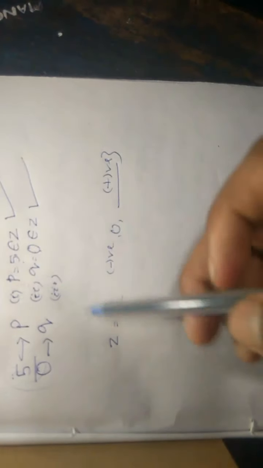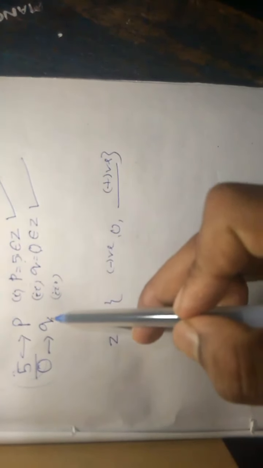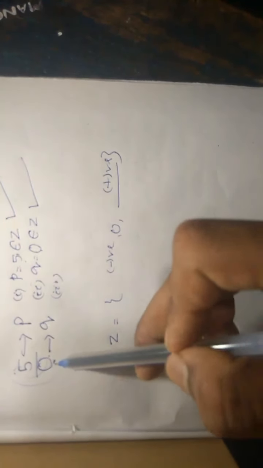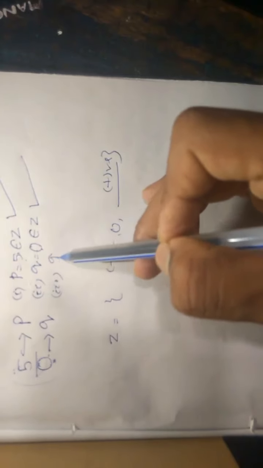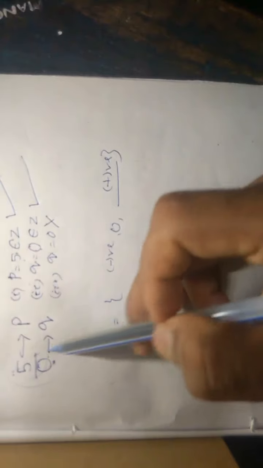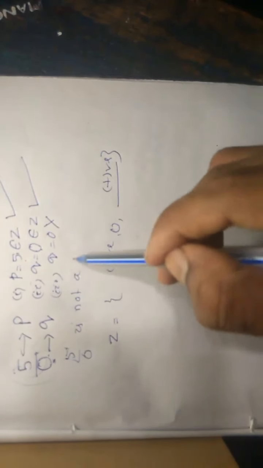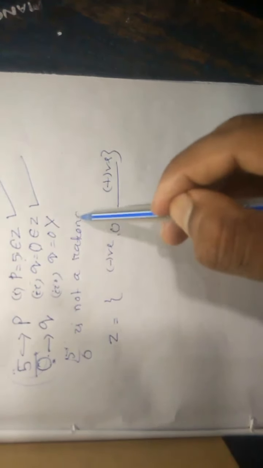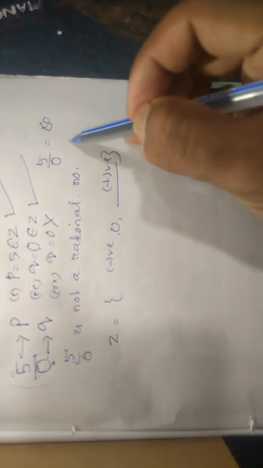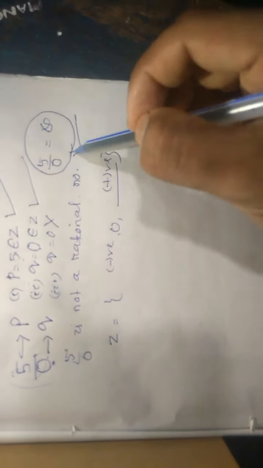Coming to the third condition. In the third condition we have to prove that the denominator must not be 0. But here you see the denominator part is 0. So I am writing q is equal to 0. And this condition is not satisfied by 5 by 0. That is why we can say 5 by 0 is not a rational number. Okay. And you know the value of 5 by 0 is infinite. Keep this in mind.